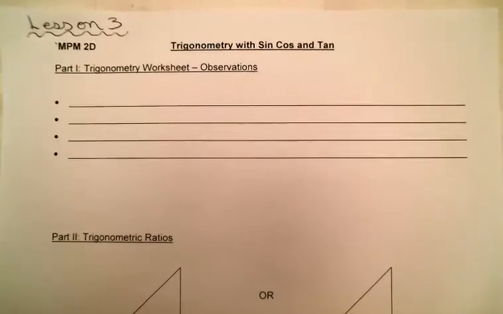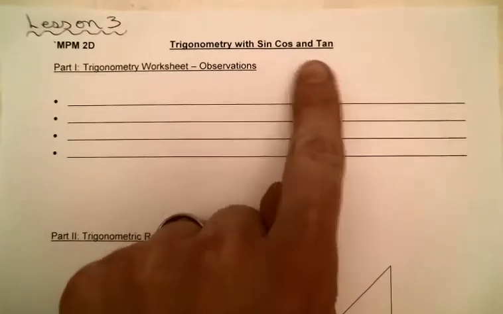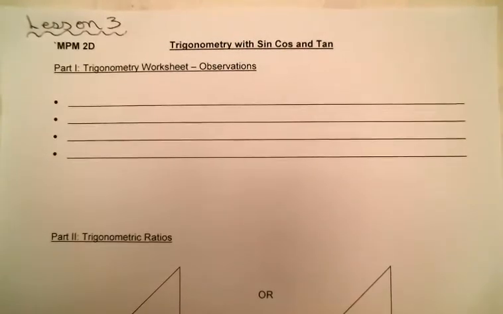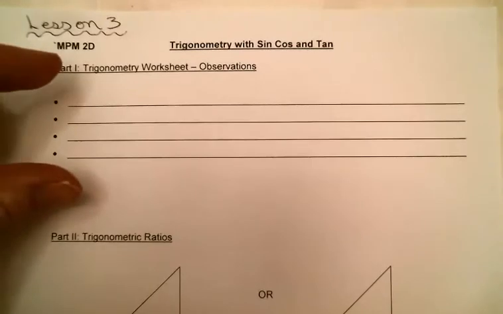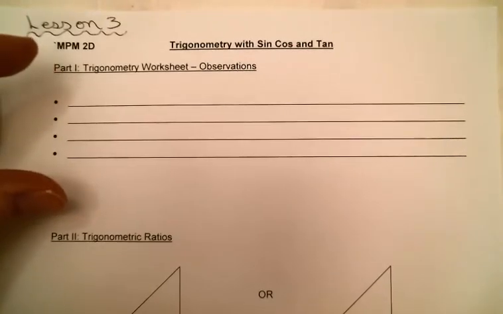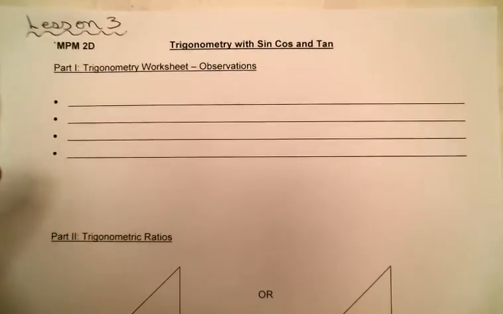Welcome. So today we're going to look at trigonometry, and the players for that are what are known as sine, cos, and tan. If you're following along, this is lesson 3. And what's going to happen is we're going to skip this part because we actually didn't do this original worksheet as of yet. And we're going to move along just into part 2 here.